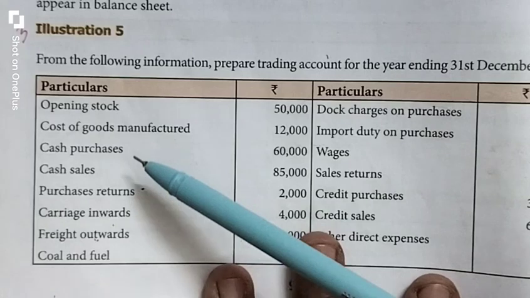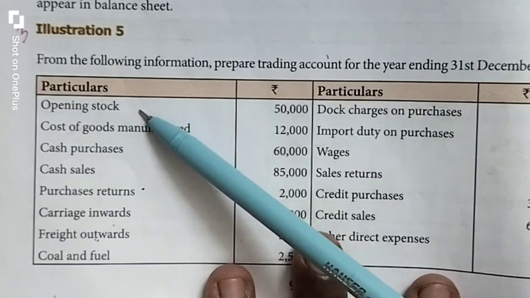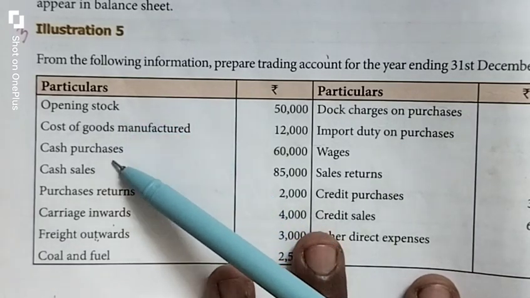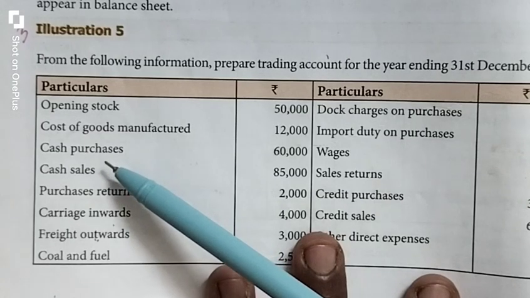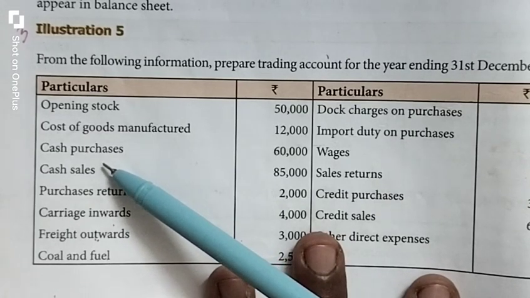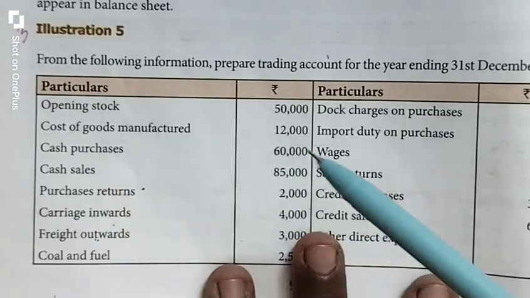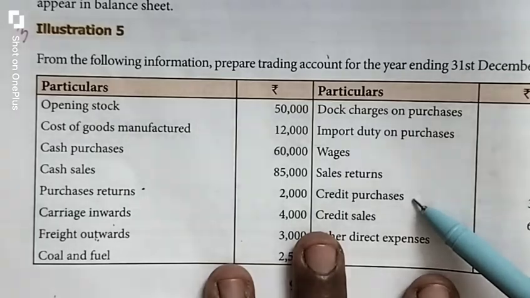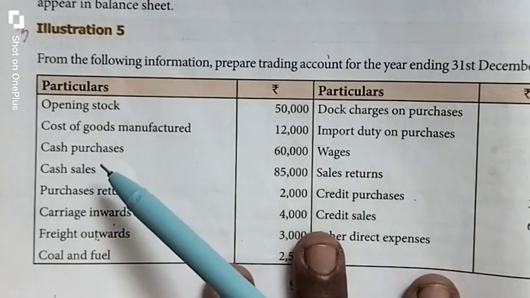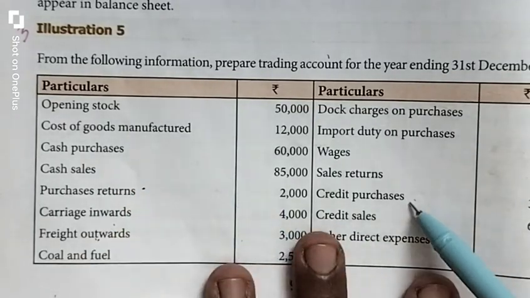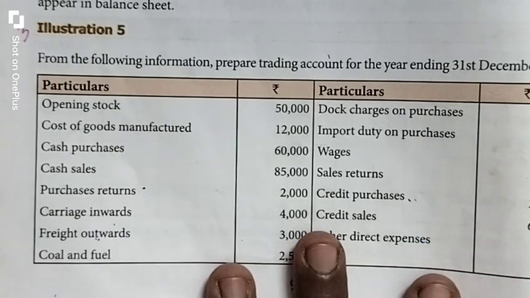Listen, after entering opening stock, we always enter purchases account. What have they given here? They have given cash purchases. If they give cash purchases, credit purchases should also be given. So we enter cash purchases and credit purchases on the debit side of the trading account.